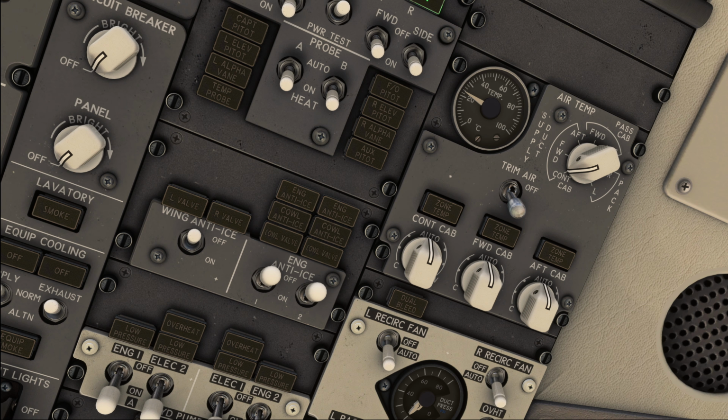Now, first of all, you will notice that we have a couple of new lights over here. Amongst others, that is the engine anti-ice light that you can see up here, which did not exist on the 737 NG. And when this light is illuminated, it indicates that the engine cowl thermal anti-ice system has been inhibited due to a system failure, or when an engine core anti-ice valve fails closed.